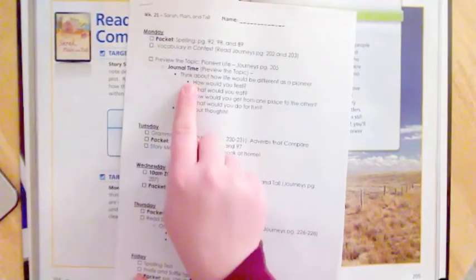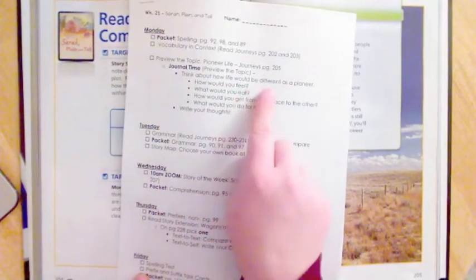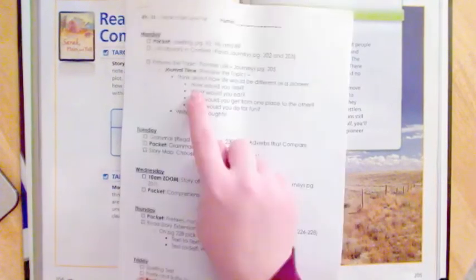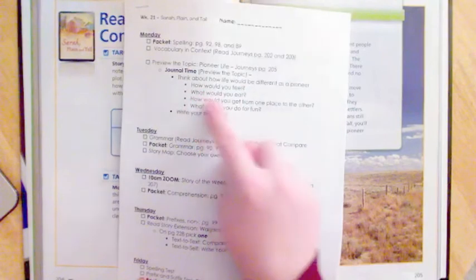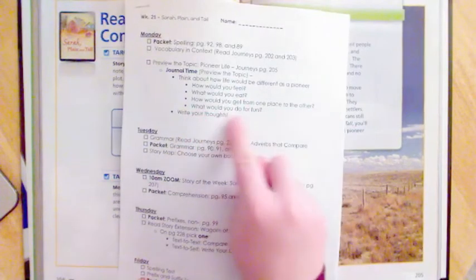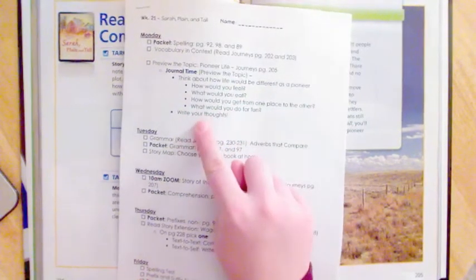In your journal, you are going to think about how life would be different as a pioneer. How would you feel? What would you eat? How would you get from one place to the other? What would you do for fun? And you're going to write those in sentences in your journal.